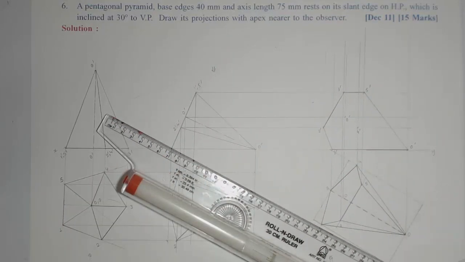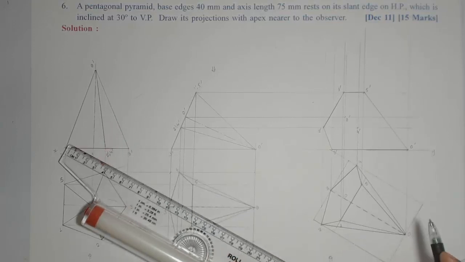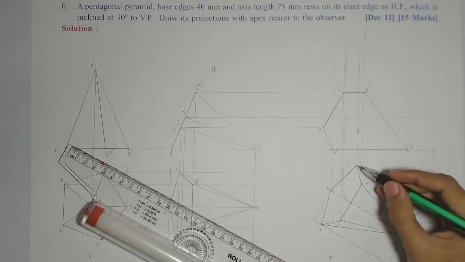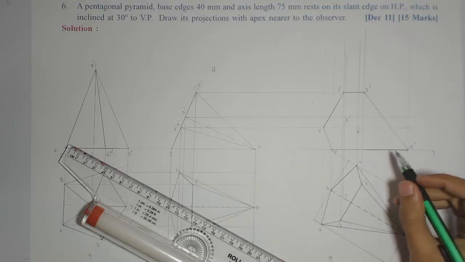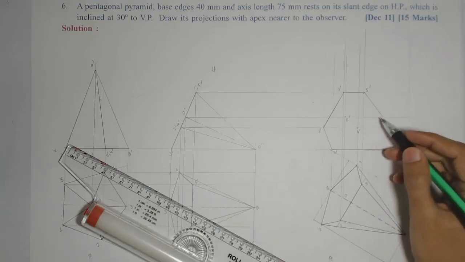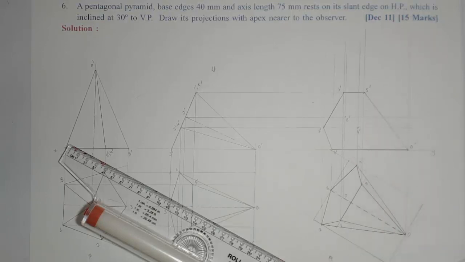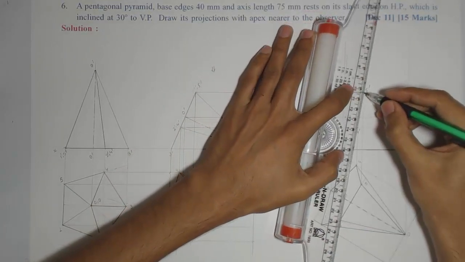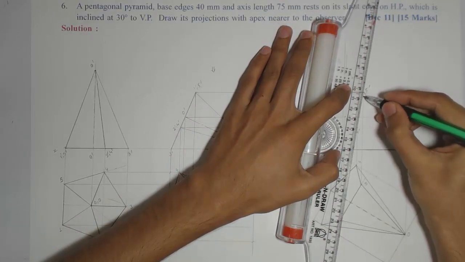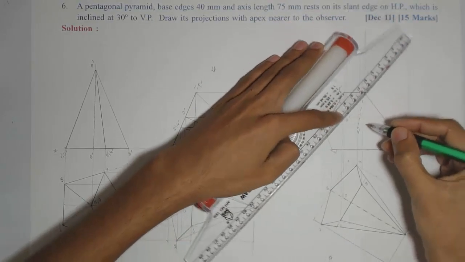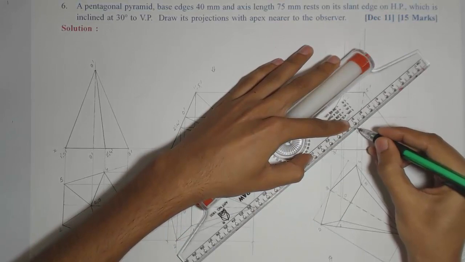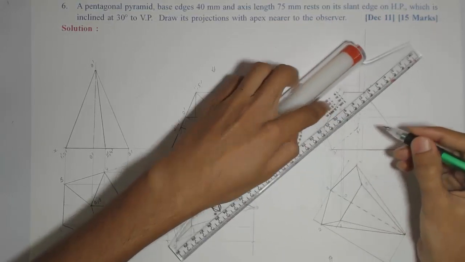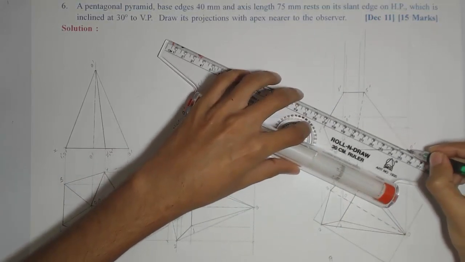Now we'll see the visibility of other lines. So 4 is the farthest corner for the observer. So all the lines starting from 4 should be dotted. From 4 dash we are going to get 3 edges, 2 base edges and 1 slant edge. So all 3 should be marked dotted as they are not lying on the boundary. So 4 dash 5 dash dotted, 4 dash 3 dash again dotted, and 4 dash 1 dash again dotted.